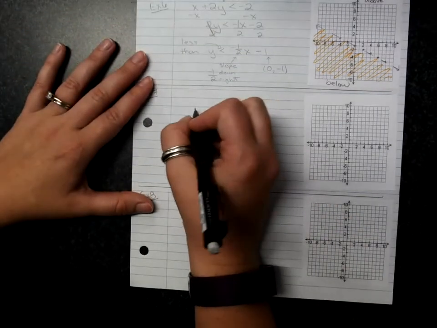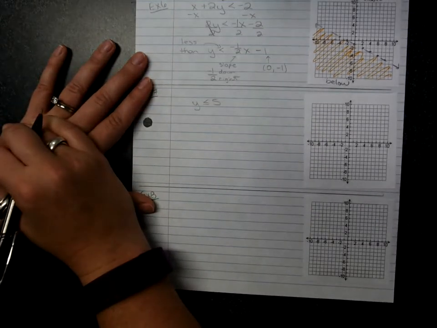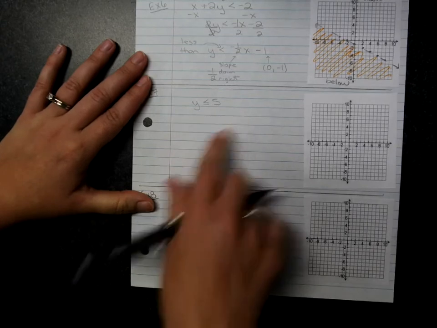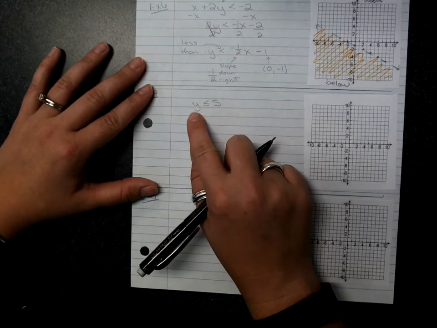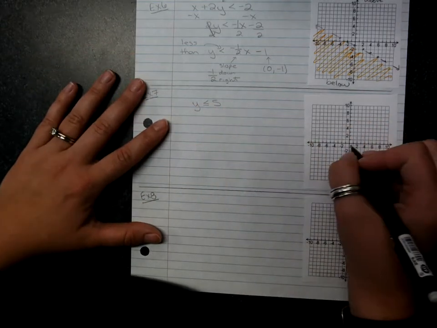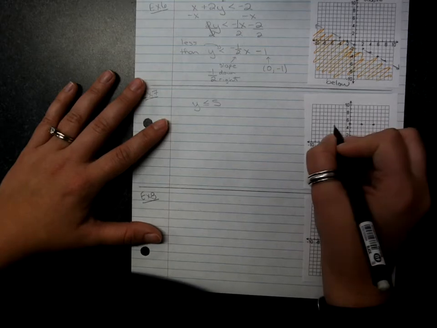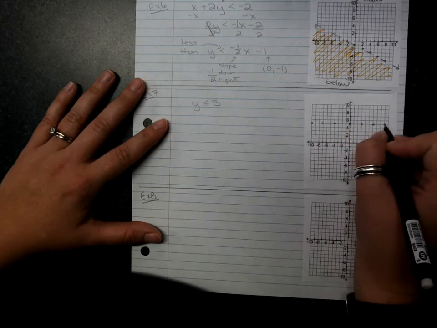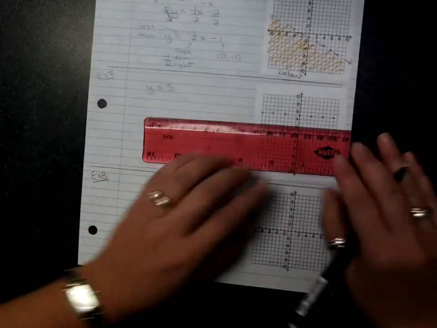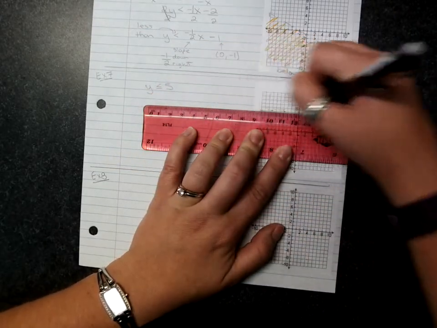Alright, 2 more. These are always the confusing ones. So example 7 is just y is less than or equal to 5. Now remember, this is an equation. It does make a line. We're going to graph it as if it says y equals 5. So we're going to go to y equals 5, and we're going to go to the right and to the left. It just keeps equaling 5. Wherever the x value is, y equals 5, and it creates a horizontal line. We're going to do solid line because of the line underneath it.